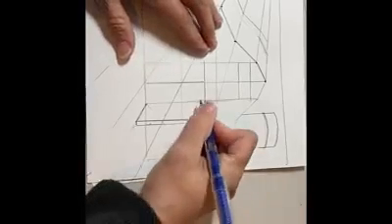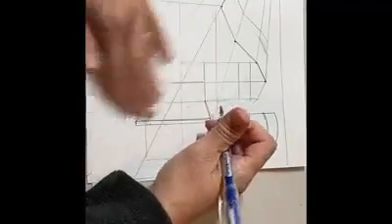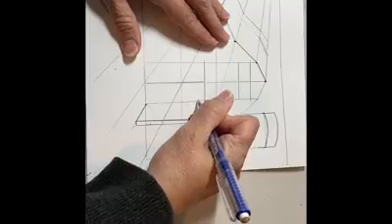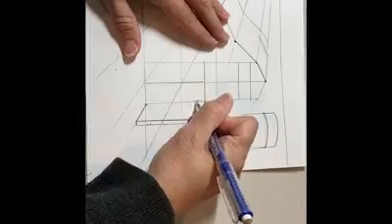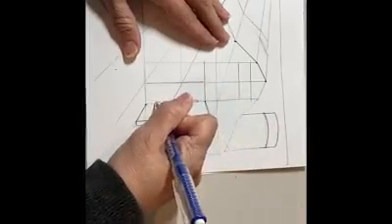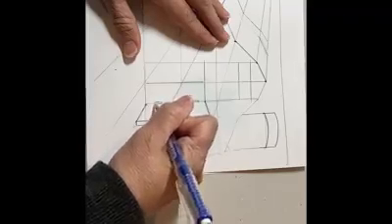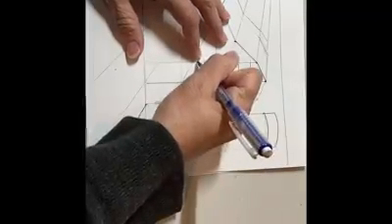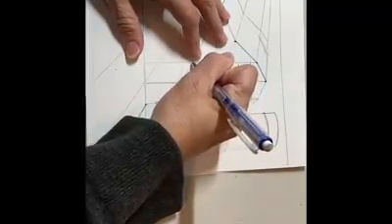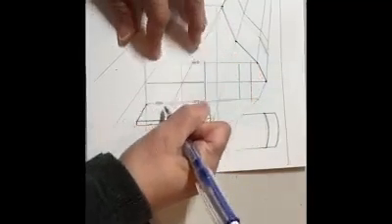All right, we're going to put some hinges on the door. We're going to put a little rectangle here and another one down here. And we're going to do the same thing over here. And we don't need the ruler for this. I'm just having fun with it. Okay.